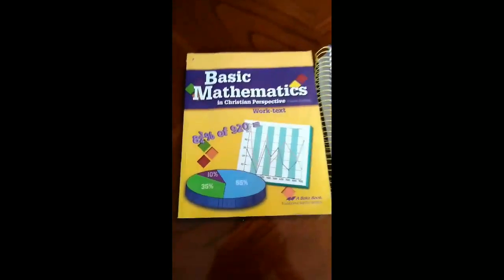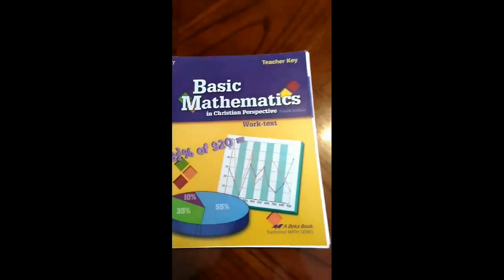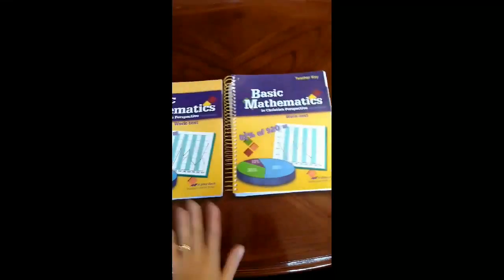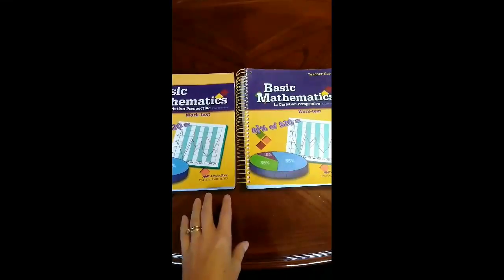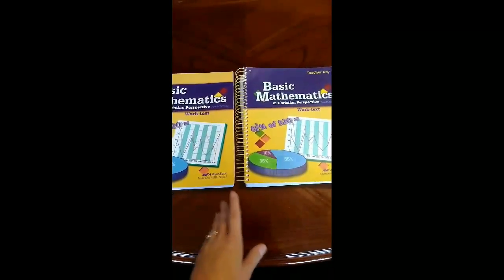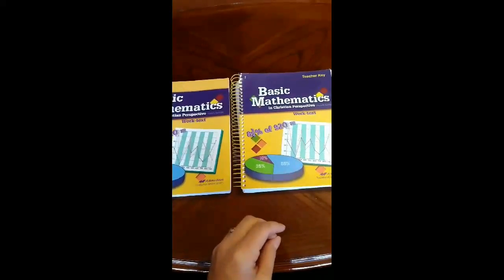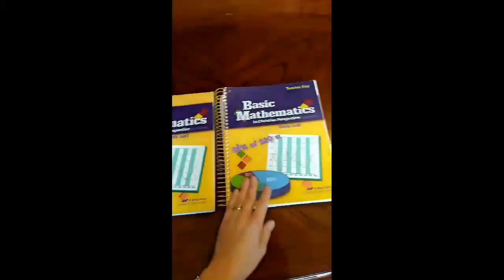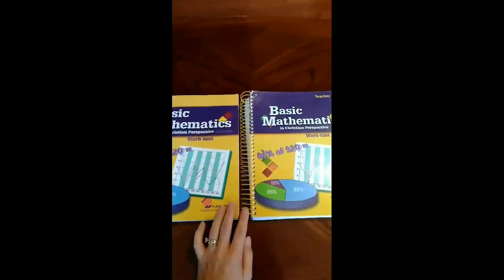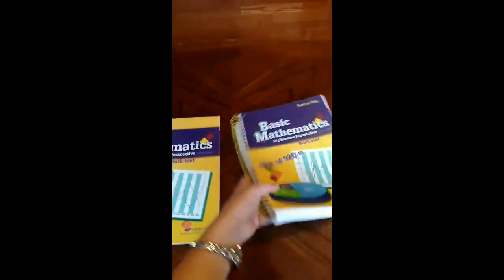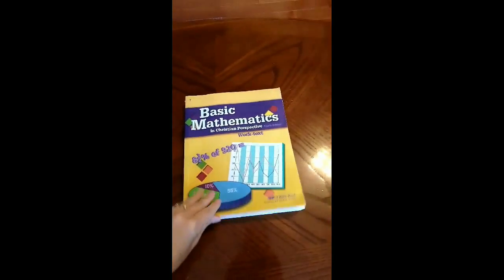All right, so here it is. You have the student work text and you have the teacher's key, the teacher answer key here. You can also buy the student quiz book and the quiz answer book, the student test book, and the test answer book. I think I have those downstairs, but we don't use those. We just use this. So I'm just going to show you inside. Okay, so the one that I have is the 4th edition, and it looks like copyrighted 2011.